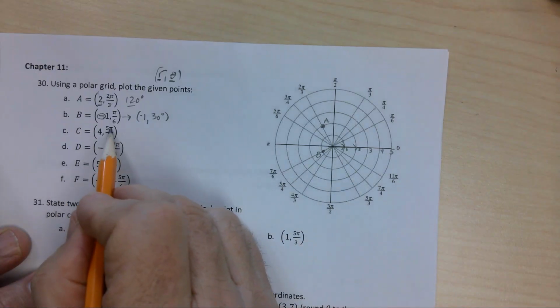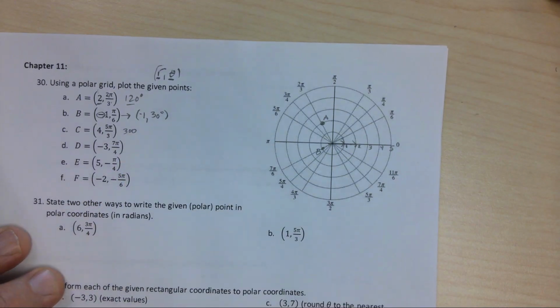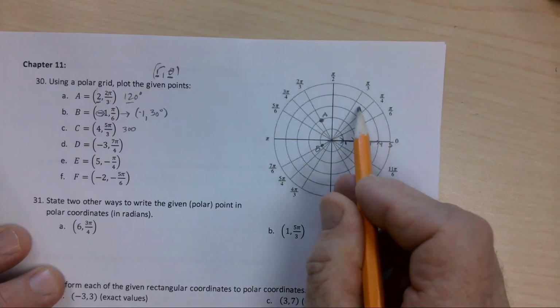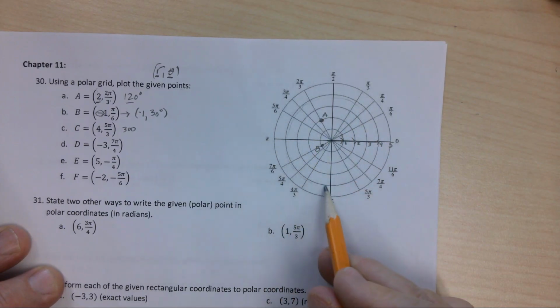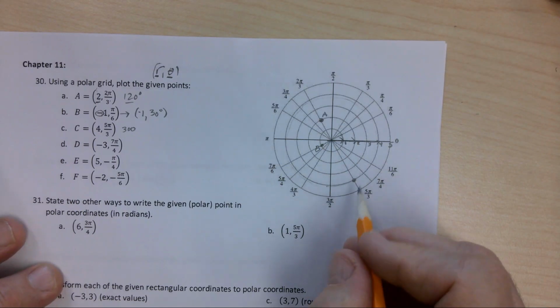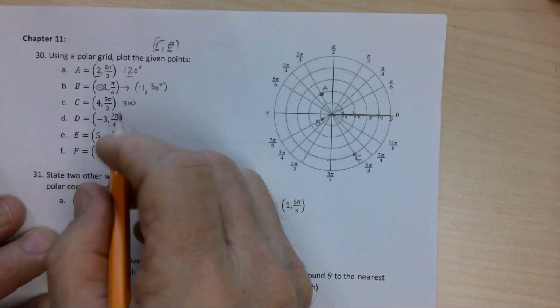4 pi over 360 times 5 is 300. So my spinner is now 4. I got to go up. We know this is 270 plus 30, is right here. So that would be point C. Got some more for you.